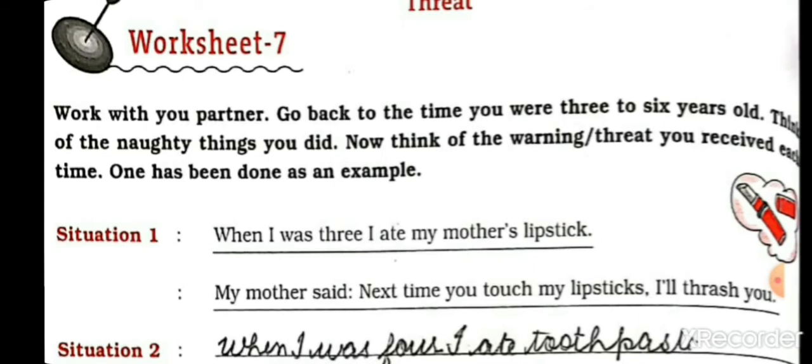Like this बेटा we received warnings from our parents. Okay students, now beta remember your activities, your naughty activities, and write down here, and then the warning you received from your parents write down here. Okay students, I hope it's clear to you. Worksheet 7, what to do. Now beta, let's move on to the worksheet number 8.